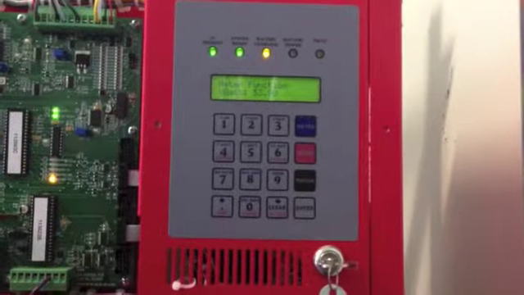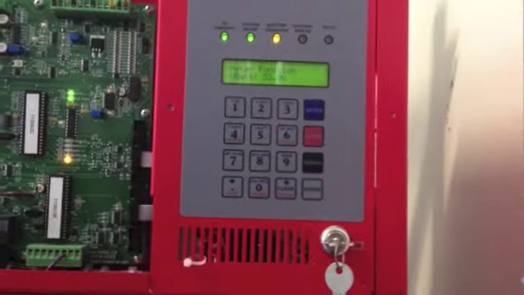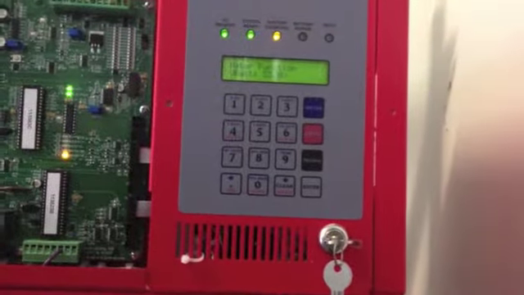Because the charger light is lit does not mean there is current flowing to the batteries, it just means the charger is active. So that's all that means.